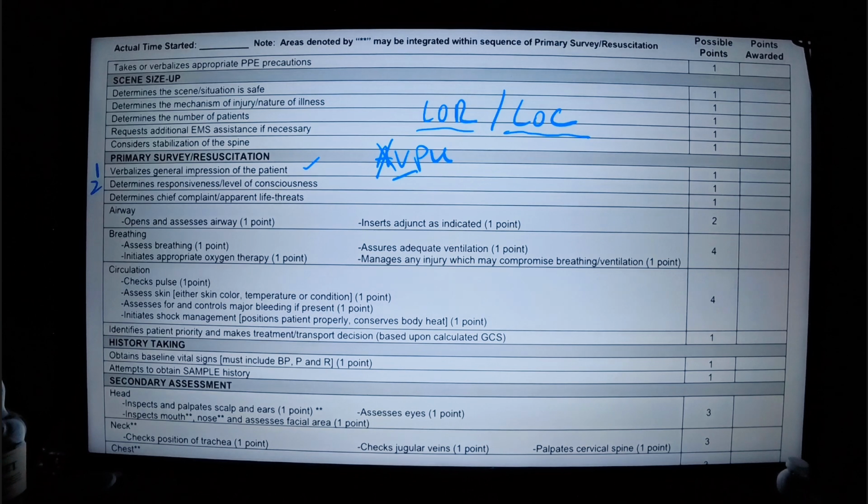stimuli. This is where you're going to check where you're verbal. And so when you say, sir, do me a favor and don't be that idiot who says, sir, and at the same time you're touching them. You're doing painful stimuli, which is the P part. Because now you don't know which one is it. Is it the verbal or pain they're responding to? And there's a big difference. So, don't be that person.